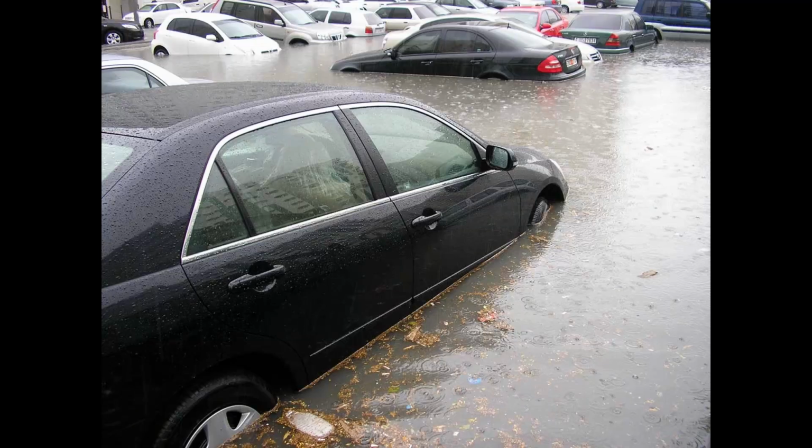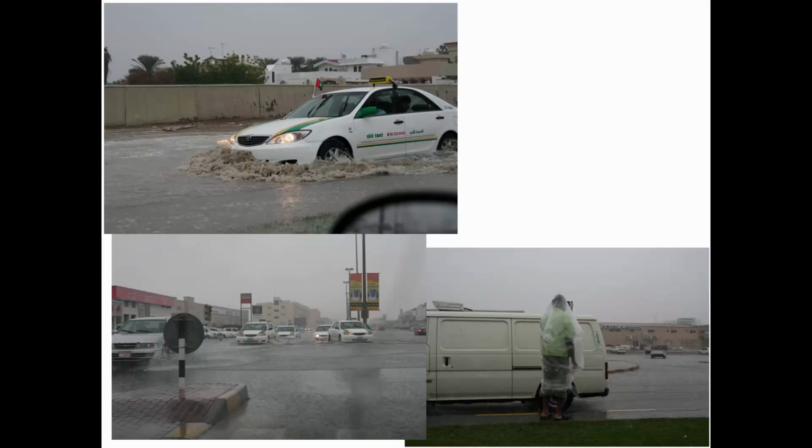This is a parking lot where some really expensive cars got completely submerged and essentially ruined. And so property damage, interruption to life. You can see that a lot of people don't own raincoats in arid areas, so that when it rains, you just use what you've got. And that may be a trash bag as you walk around. Instead of a taxi, maybe these guys could have used a boat.